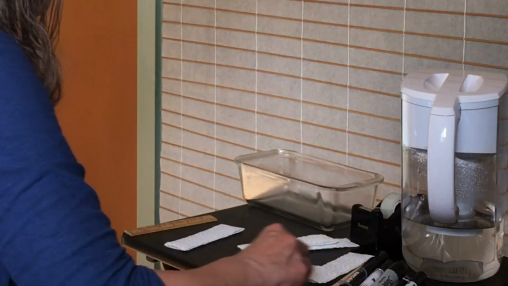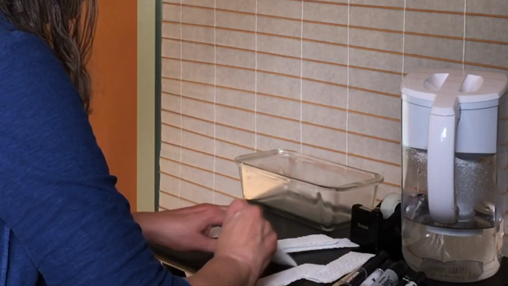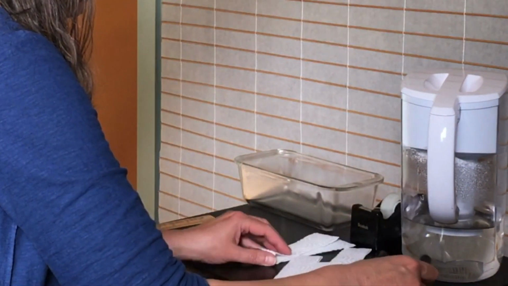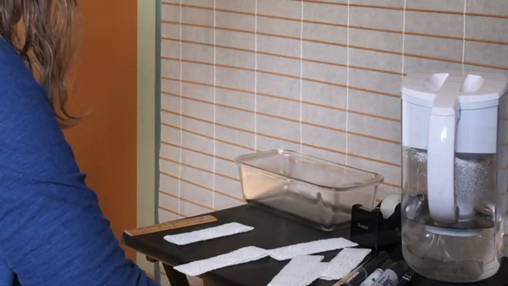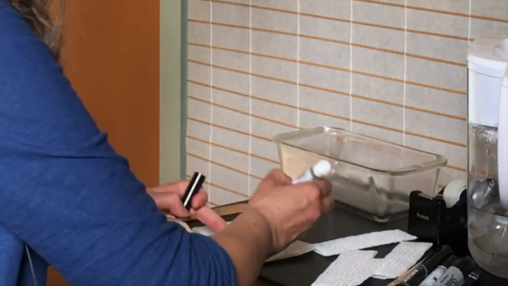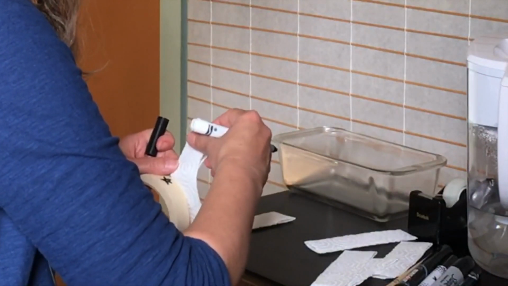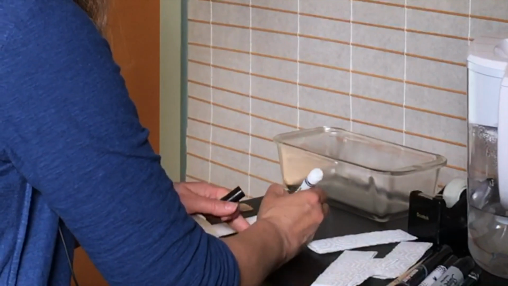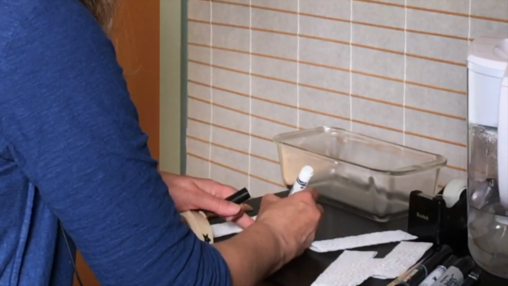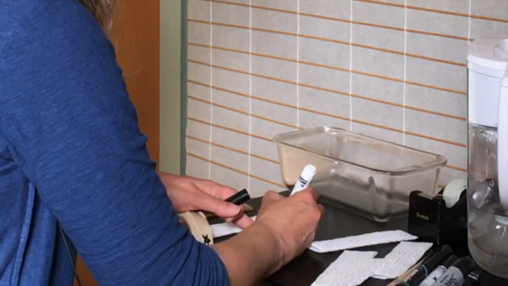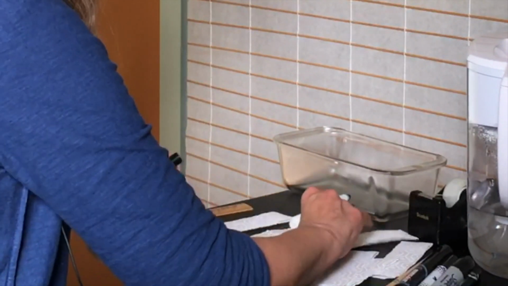So we are going to mark the pen and the strip. So let's start with this one. Let's make this one a star. We'll put a star on the pen and a star at the top of the strip. You could use letters or numbers. That would make just as much sense.